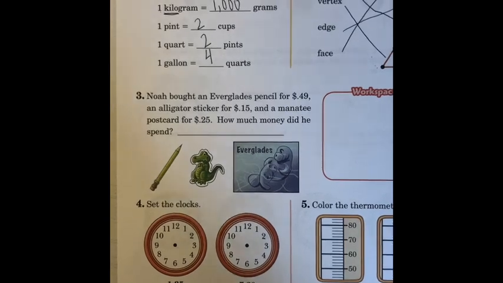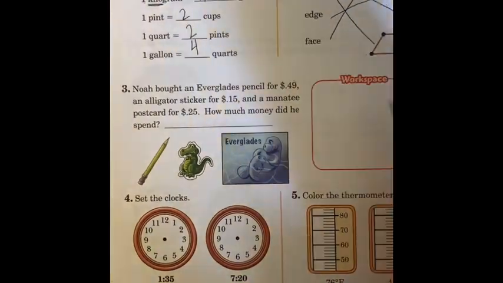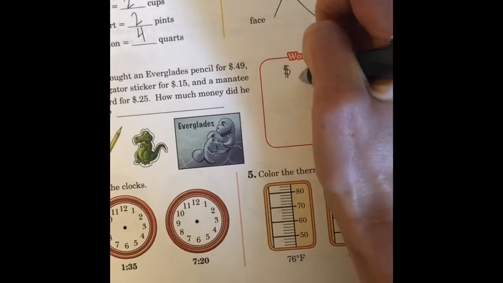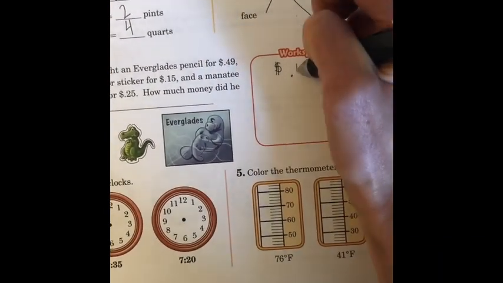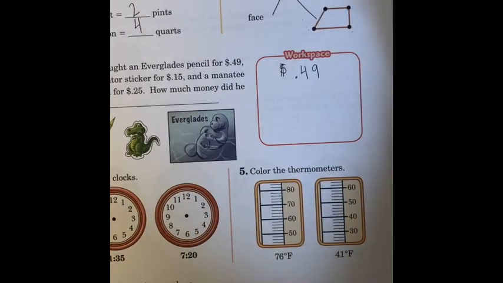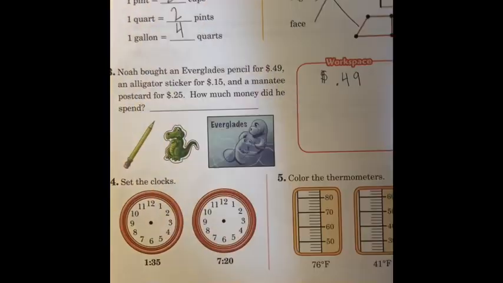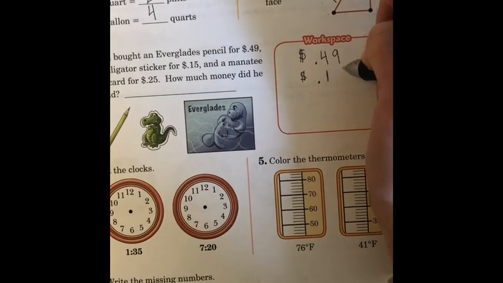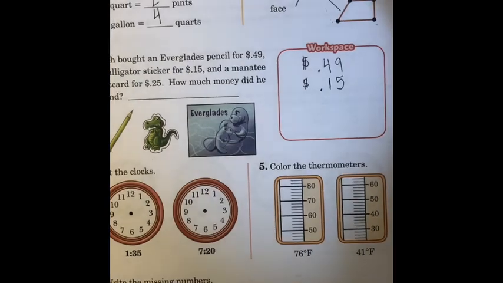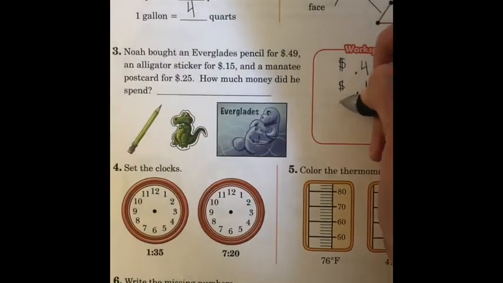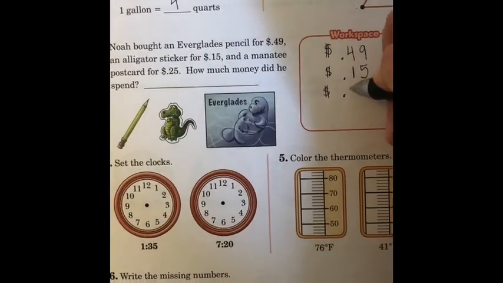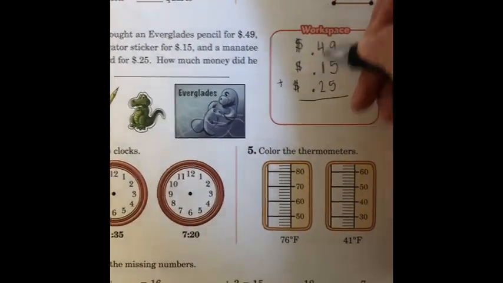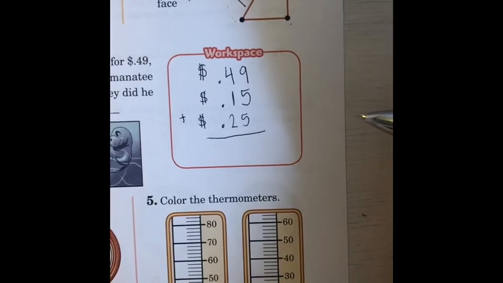And it's super important that we keep our numbers lined up in our workspace. So he bought a pencil for 49 cents. So we're going to write 49 cents very neatly. And then a sticker for 15 cents. So we need to line up our decimal points so they're right under each other so that our numbers don't get mixed up. And then a postcard for 25 cents. So same thing, we're going to line up our decimal. Make sure all our numbers are lined up nice and neatly, all right?